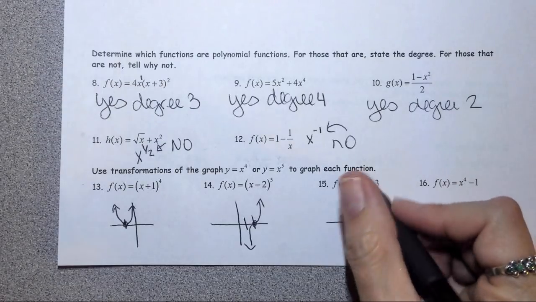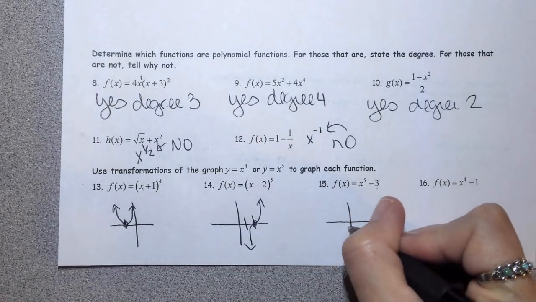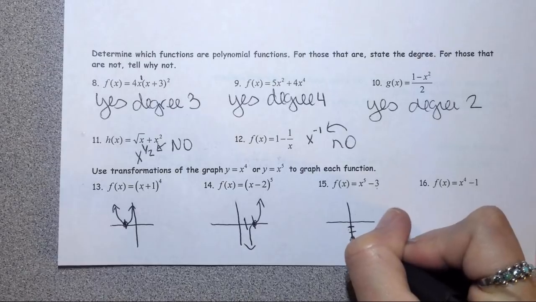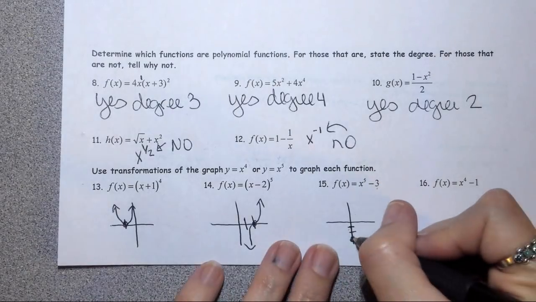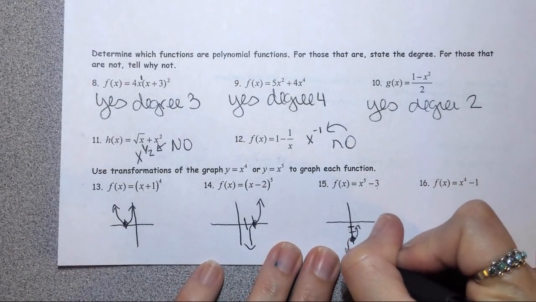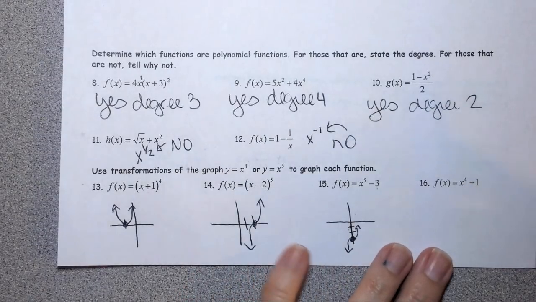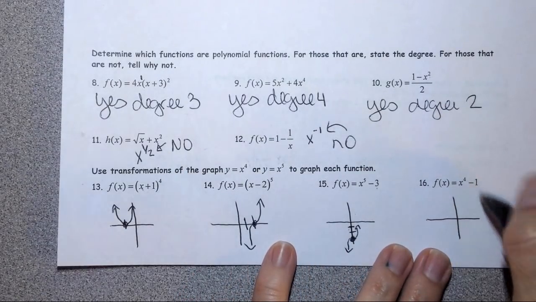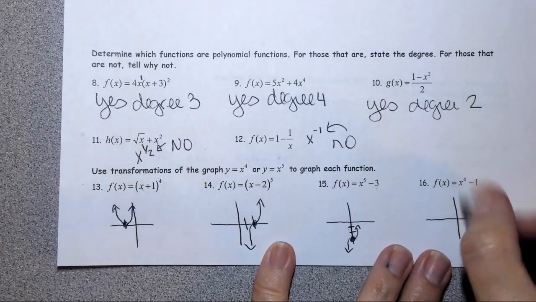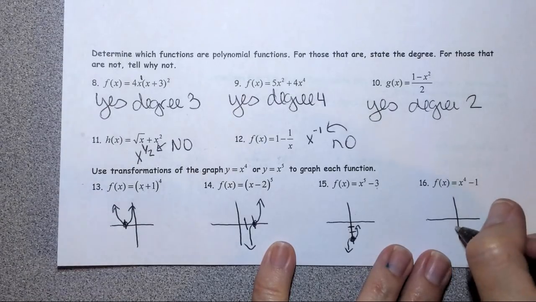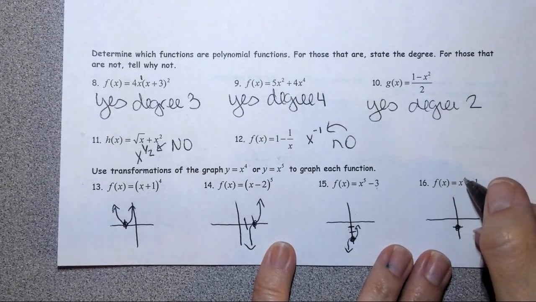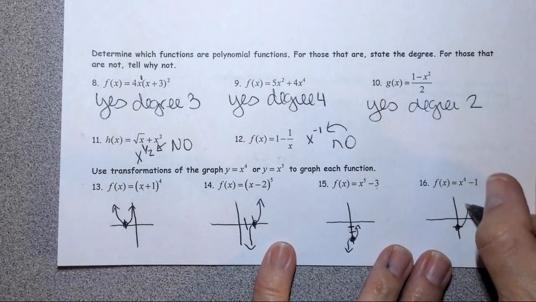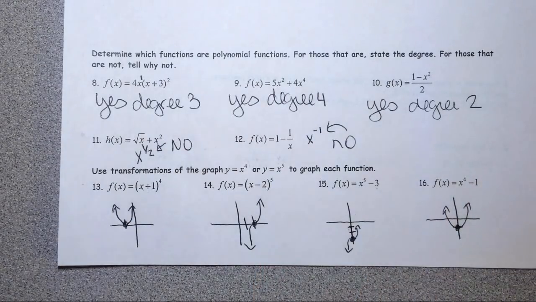Number 15, I've got a minus 3, but it's not in parentheses. So when you have a minus 3, it's a vertical change, and a minus means I'm going to go down 3. It's an odd function, so right arm up, left arm down. Number 16, I have a minus 1 with no parentheses, so again it's a vertical change. It says minus, so I go down 1. It's a 4 power, which is even, so it looks parabolic.